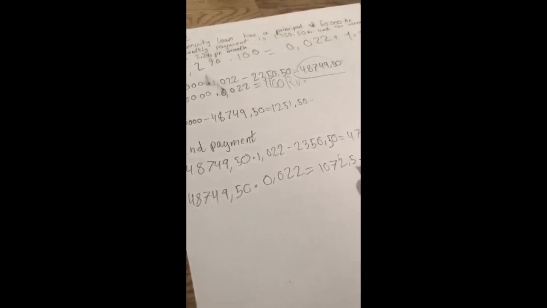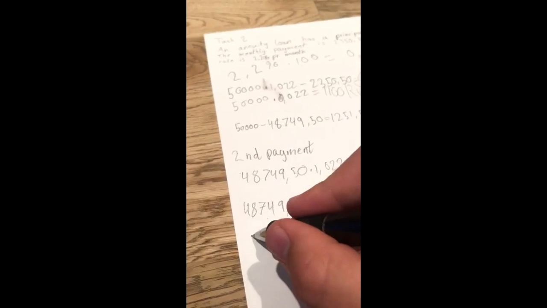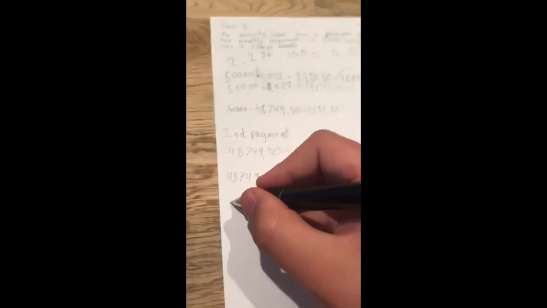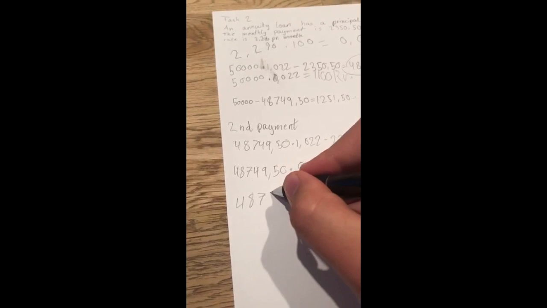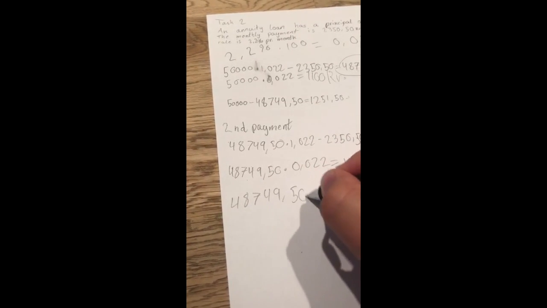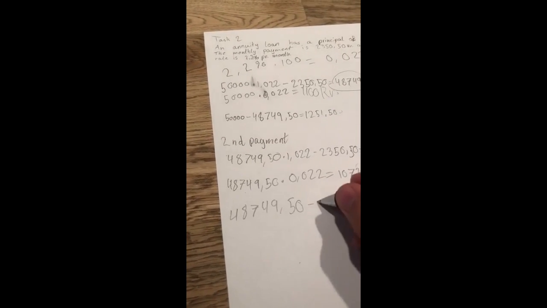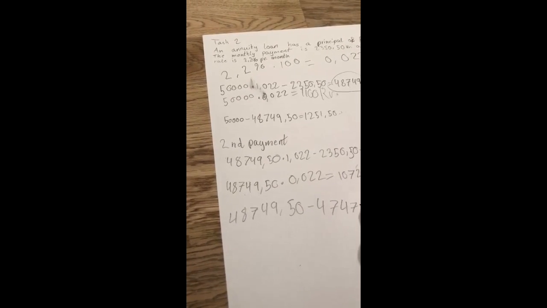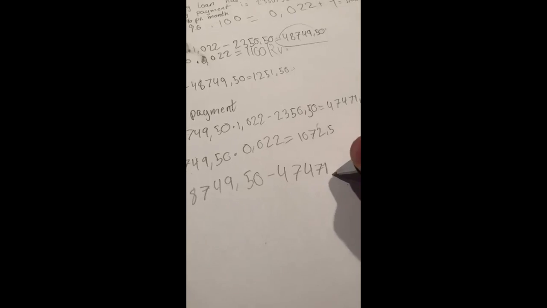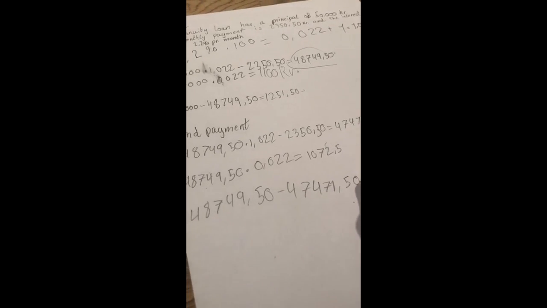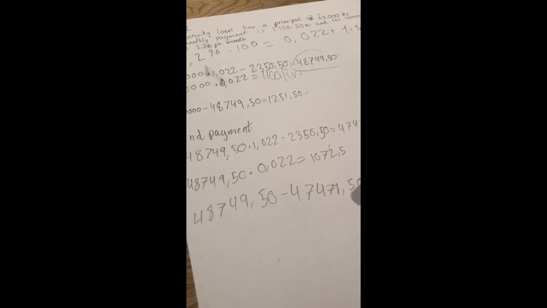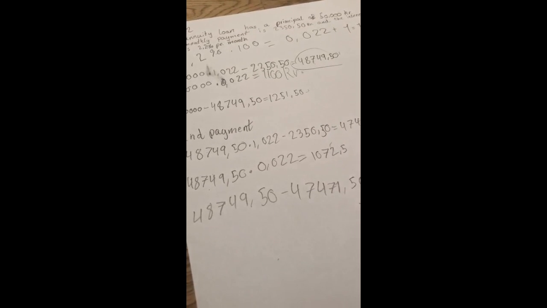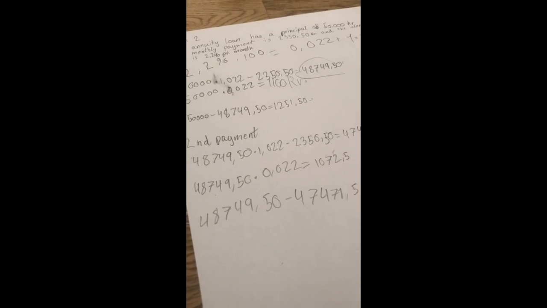And then for the installment, we'll just take the principal value again and subtract the remaining debt. So 48,749.50 minus 47,471.49, and now this equals 1,277.